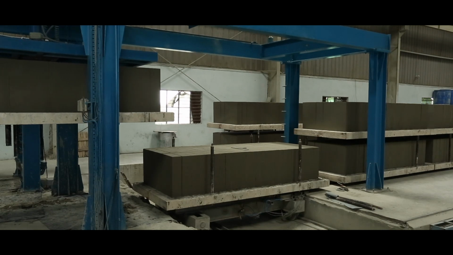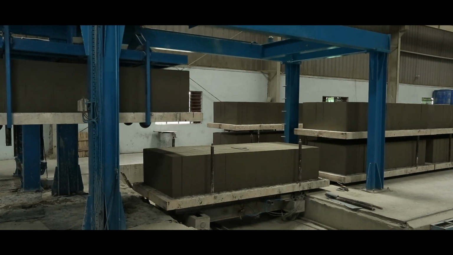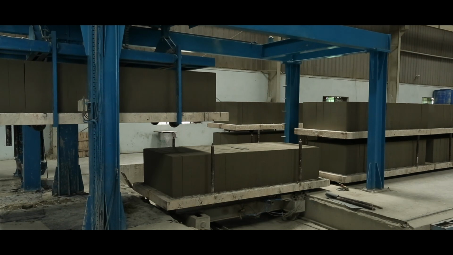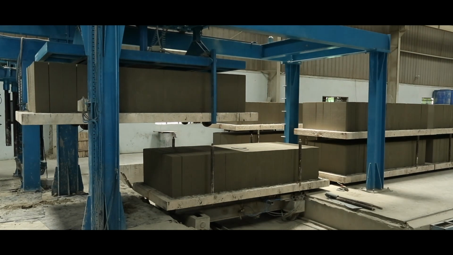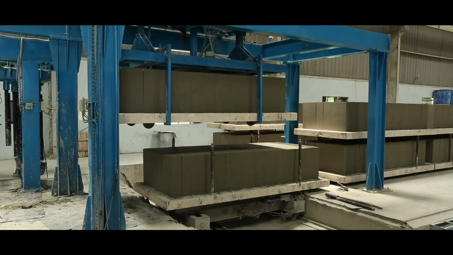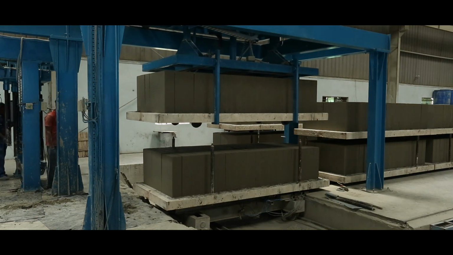The cut cakes are doubled up on the mold trolley with one cake on top of the other. The cakes are separated by an intermediate frame. The doubled cakes are transported and moved into the autoclaves for curing.